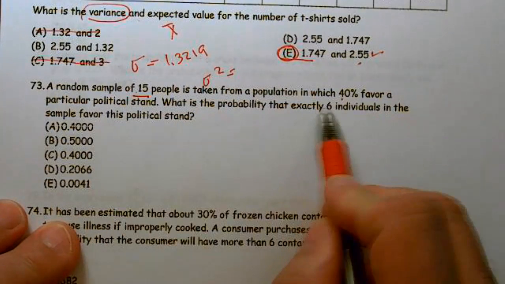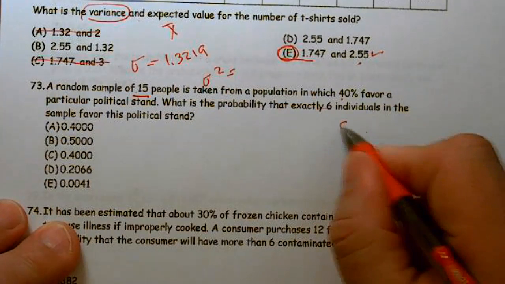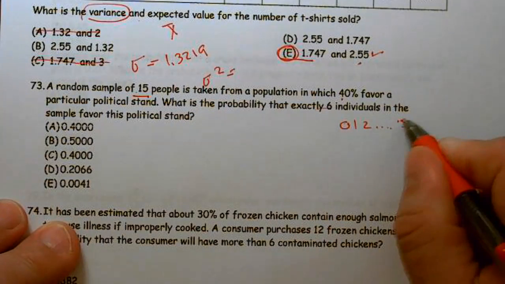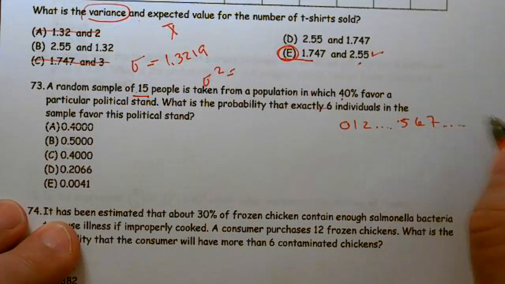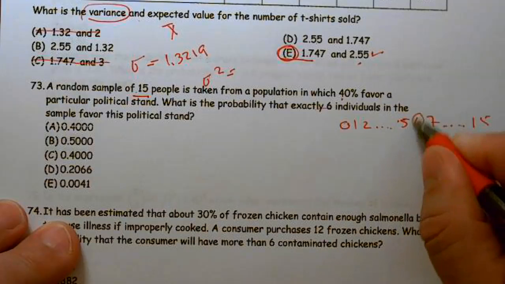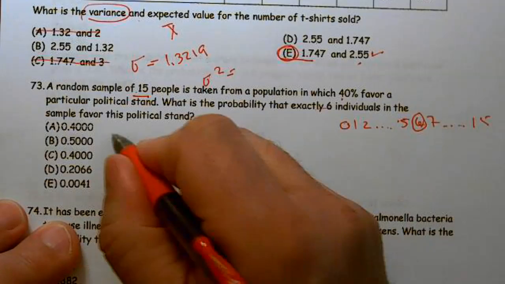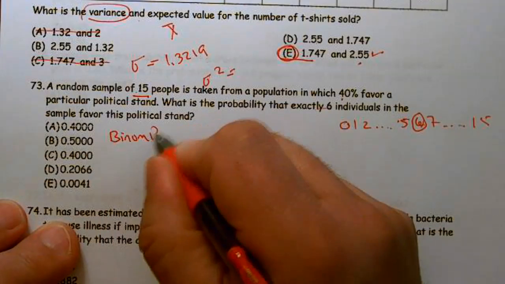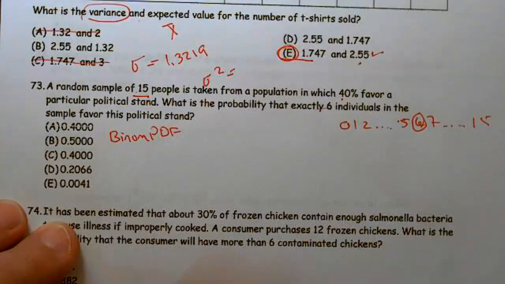And we have exactly, so if I'm making a number line 0, 1, 2, ... 5, 6, 7, ... all the way to 15, I'm only circling one number. Because I'm only circling one number, this is a binom PDF, because it's a specific value.